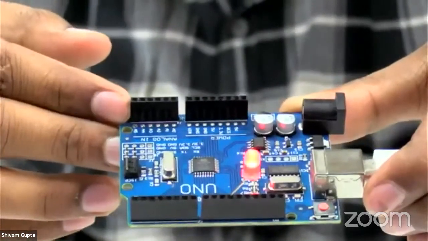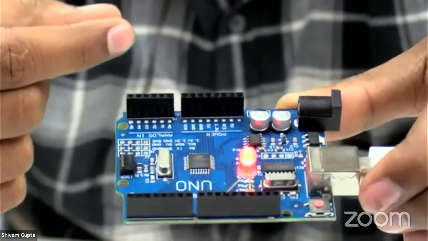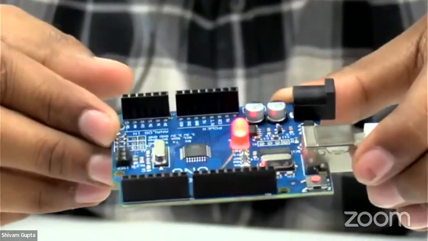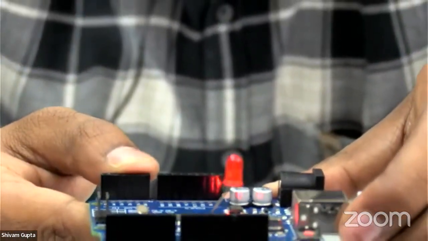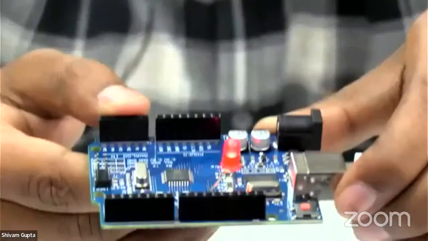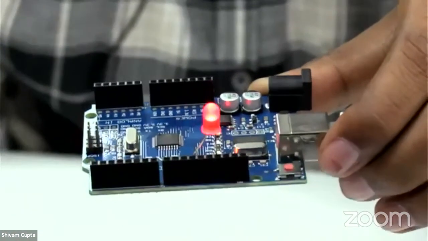In this activity, we have not just turned an LED on and off, we are actually controlling its brightness. Like this, you can change the brightness of an LED.